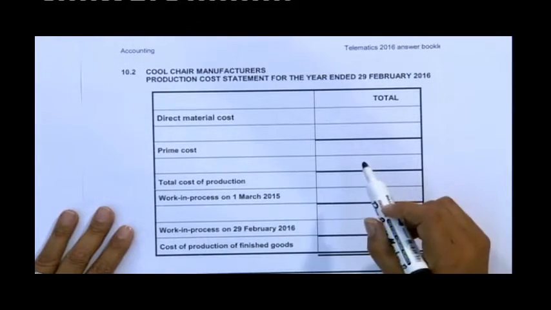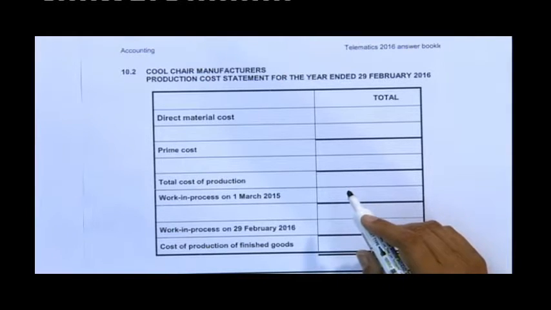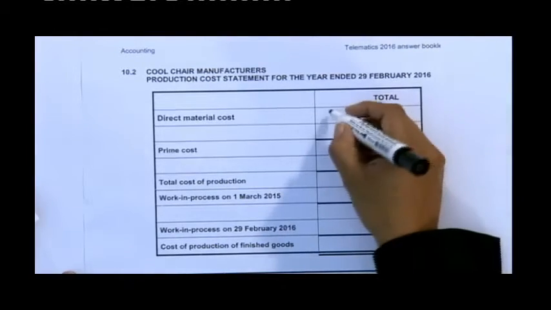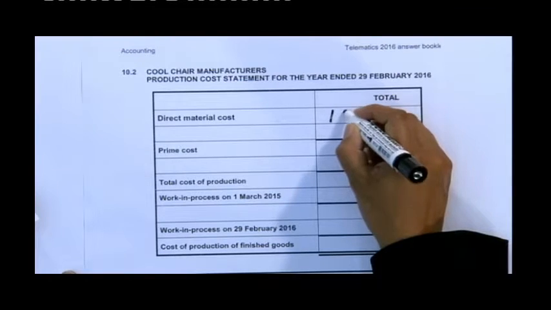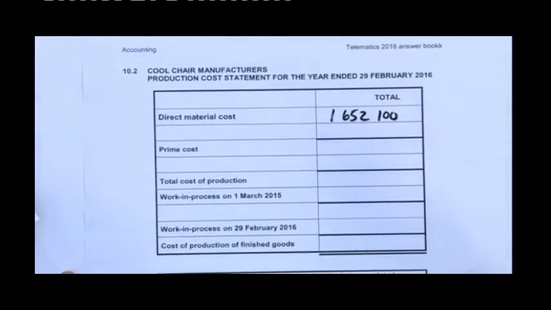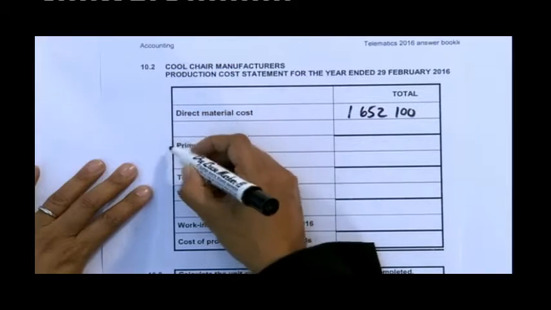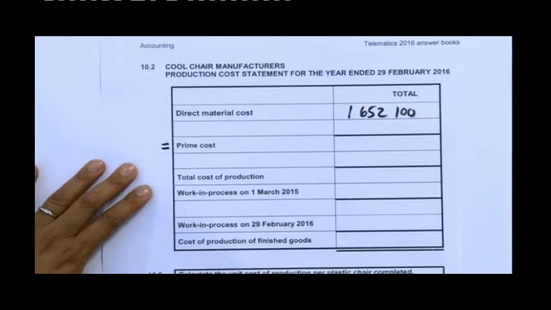That is what we're going to get from our first note, and we're simply going to copy over the information in the total. So now we're just going to put in 1,652,100 Rand. That is the total in our note, our first note. This is a dead giveaway. Remember I spoke to you about prime costs.